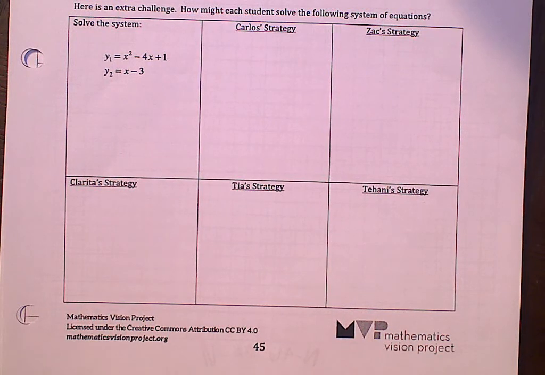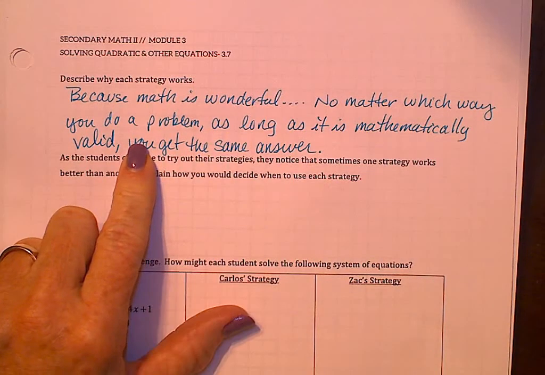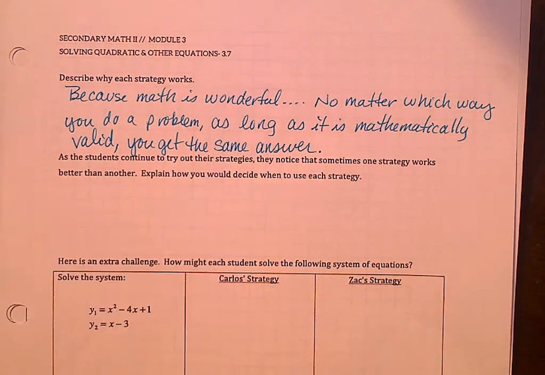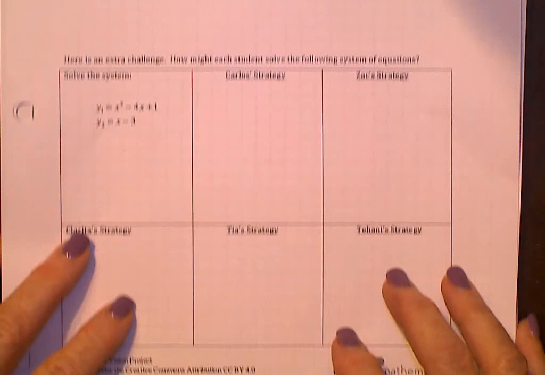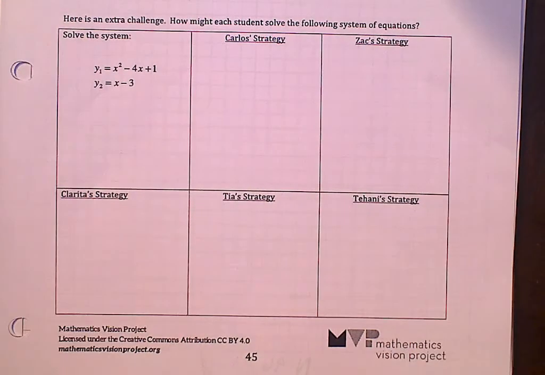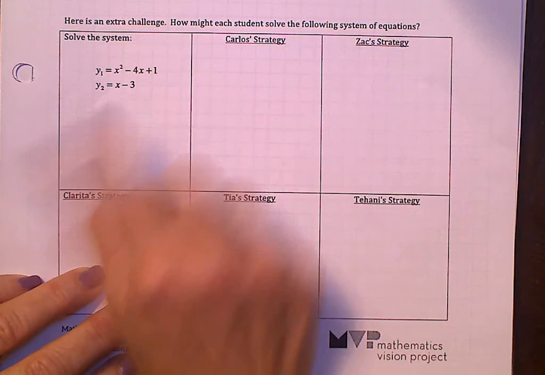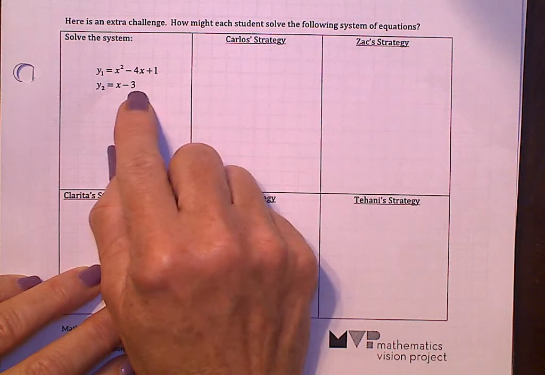All right, again, because math is wonderful, no matter which way you do a problem, as long as it is mathematically valid, you get the same answer. So we're going to look at another problem today, and in a slightly different way. We've got two separate equations here. One quadratic, that's going to be a parabola, and one linear equation.